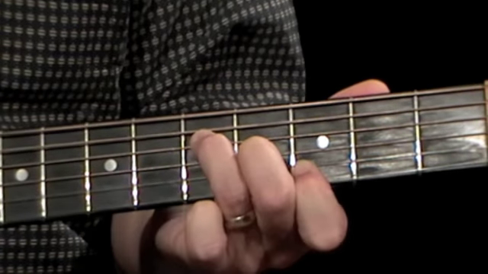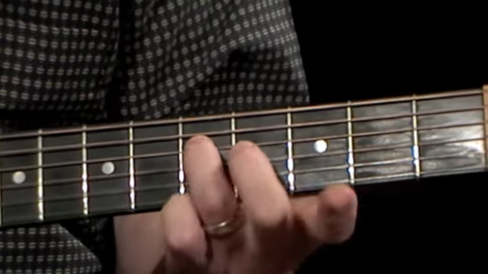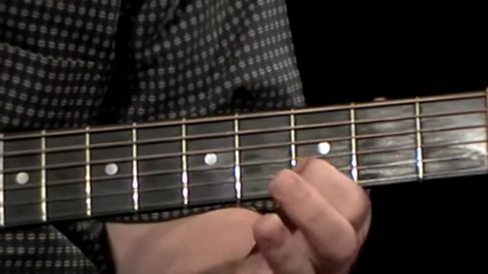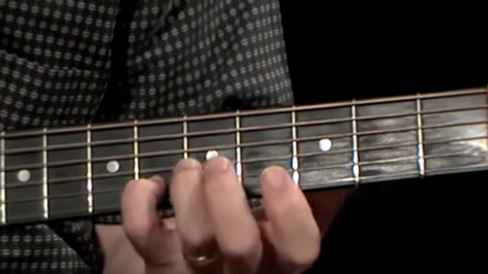Off the 4th string root, the backward diagonal again trades in the 5th for the flatted 7th. There's our major, so we've got 1, 3, 5, and we replace the 5 with the flat 7.